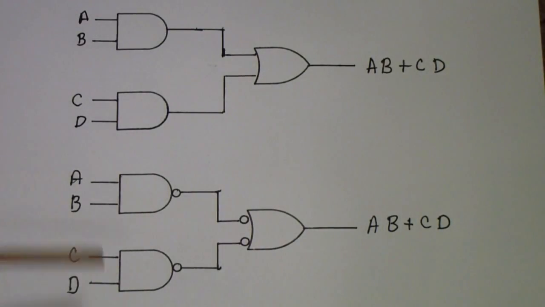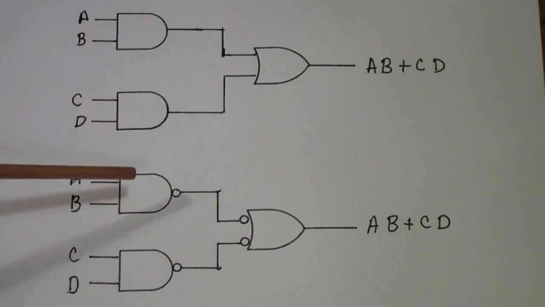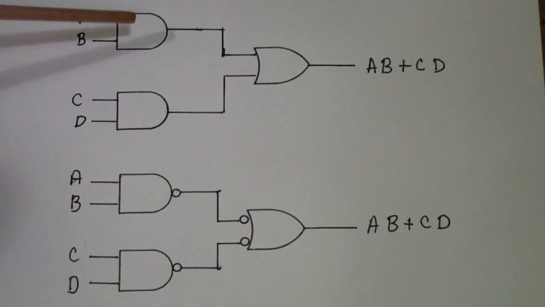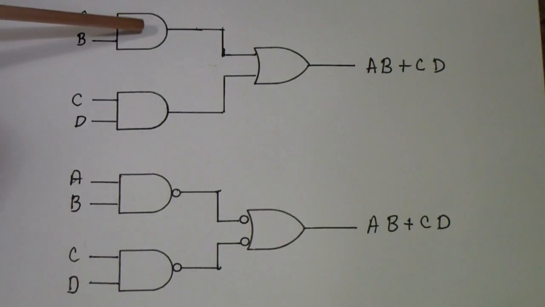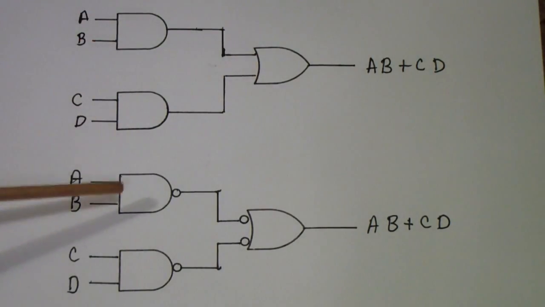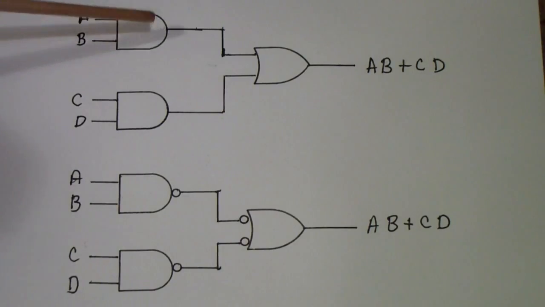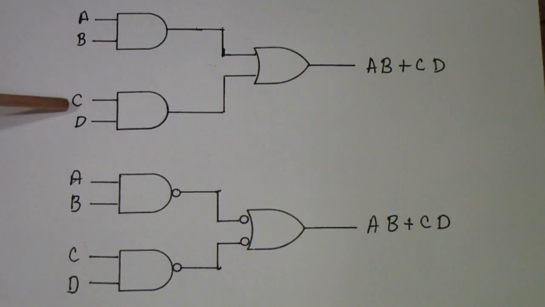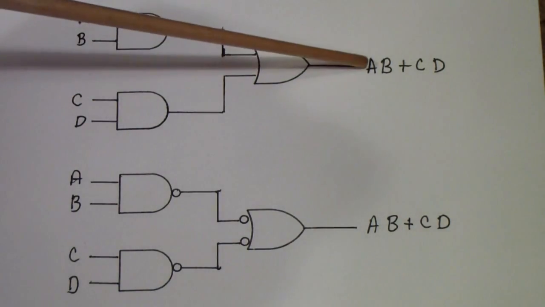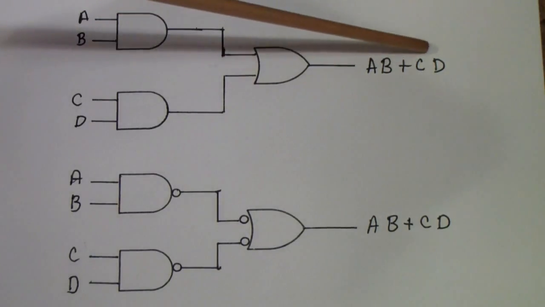To understand the equivalence between a circuit implemented in all NANDs compared to a circuit implemented with ANDs and ORs, consider this example. Here we have two AND gates with signals A, B, C, and D, combined into an OR gate to produce this logic product, that is A and B or C and D.